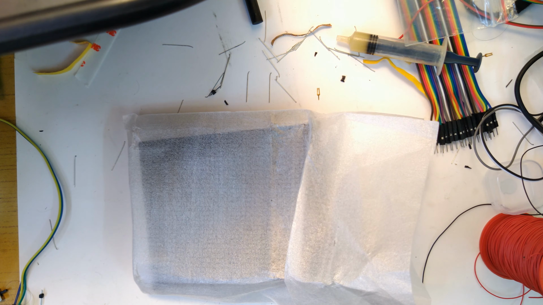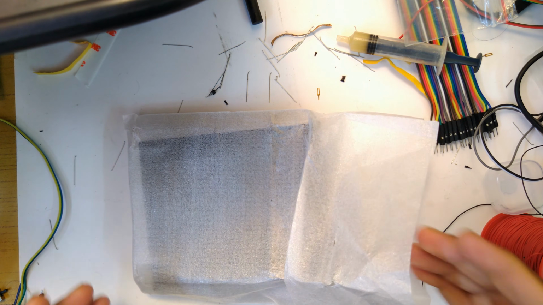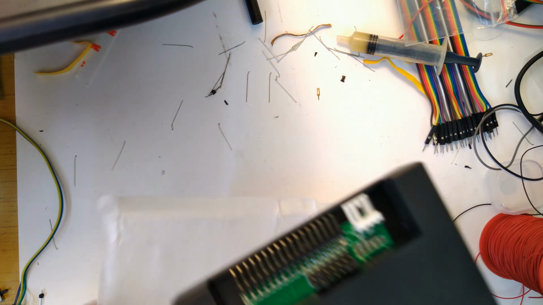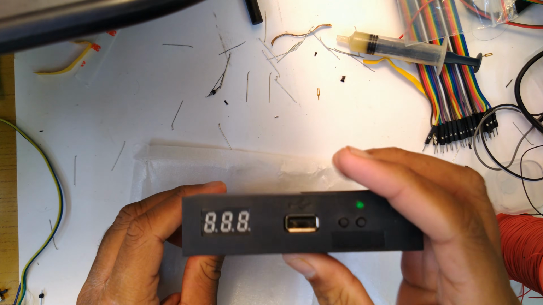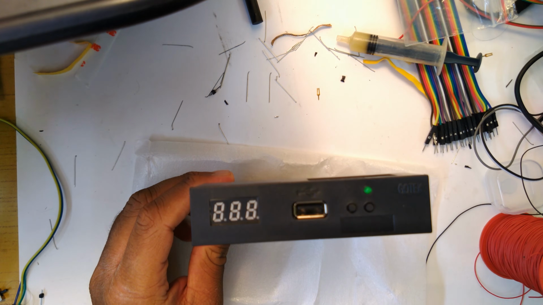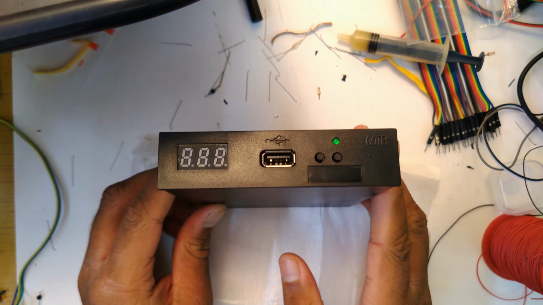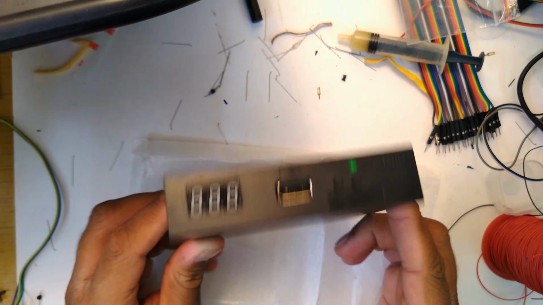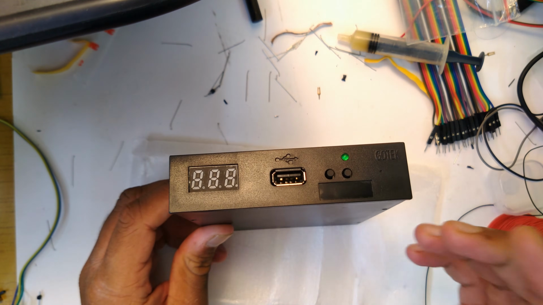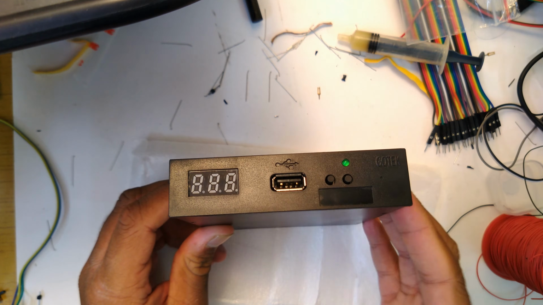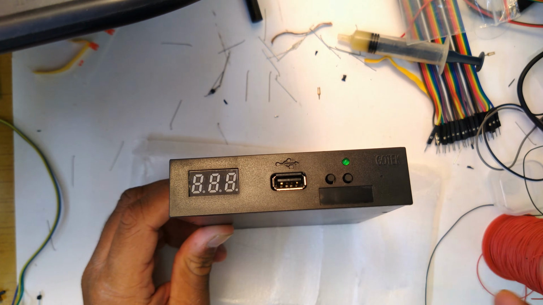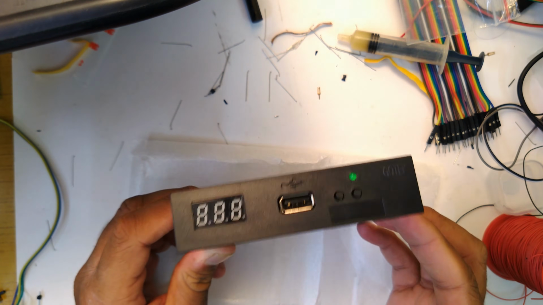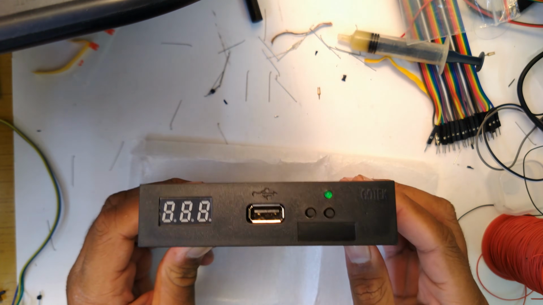Alright, welcome back everyone to another video, and in this one I'll take a look at a GOTEK USB floppy disk emulator. And if you are anywhere in the retro scene, you would know what this is. And yeah, so this is a very famous replacement for existing floppy drives that have either died or that aren't needed anymore, because floppy disks, you can't really buy them as readily as you used to.